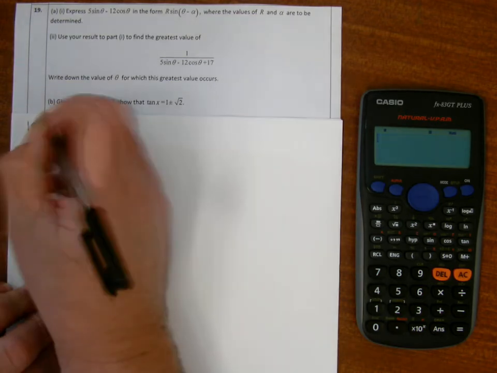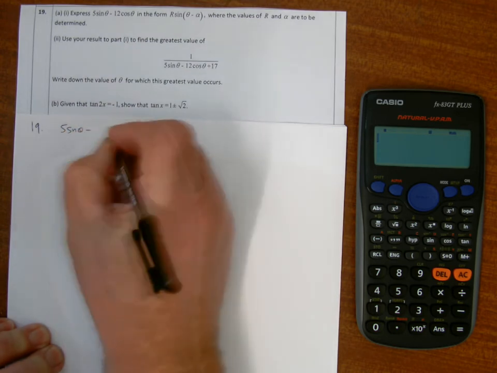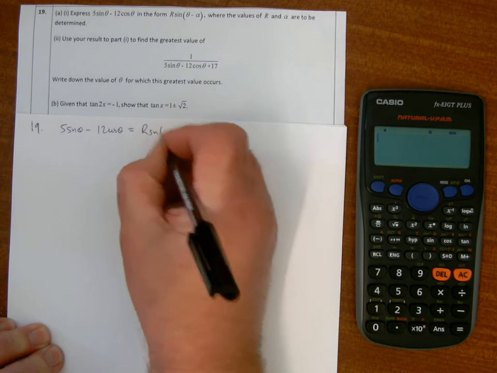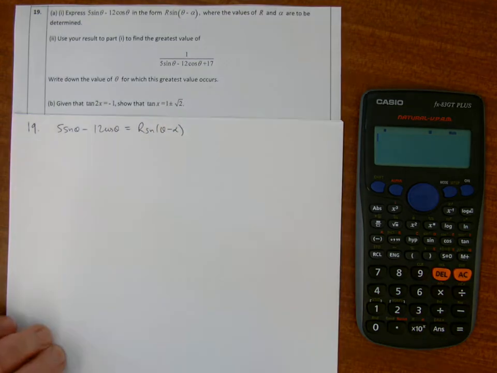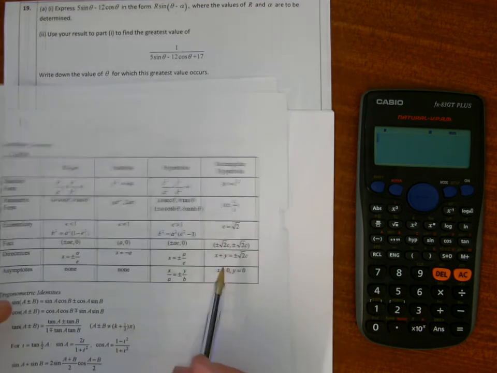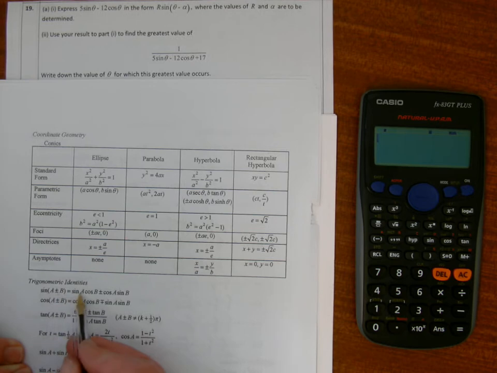Okay, so I need to express 5 sine theta minus 12 cos theta in the form r sine (theta minus alpha). So I'm on formula booklet page 4, and I'm after sine of theta minus alpha, so I'm on the bottom line here, sine of a minus b: sine a cos b minus cos a sine b.